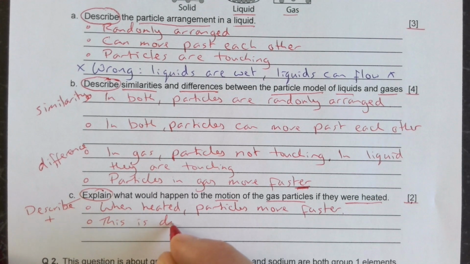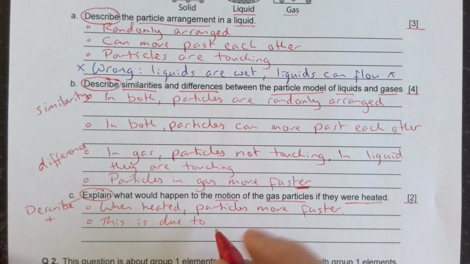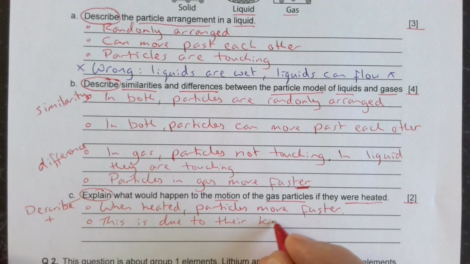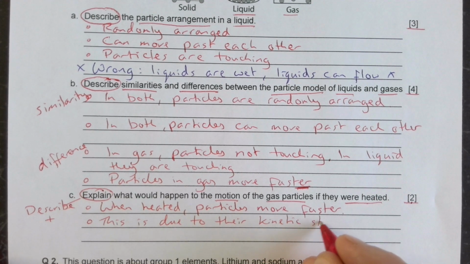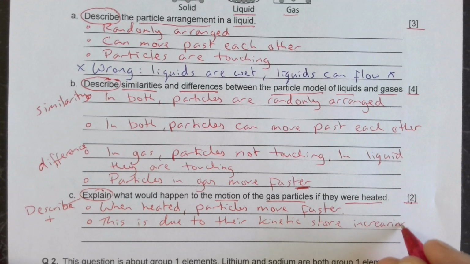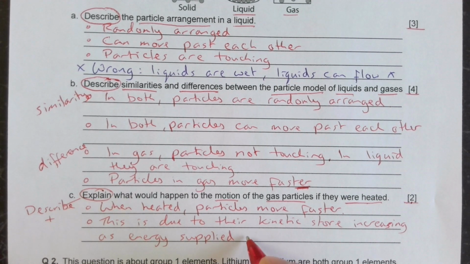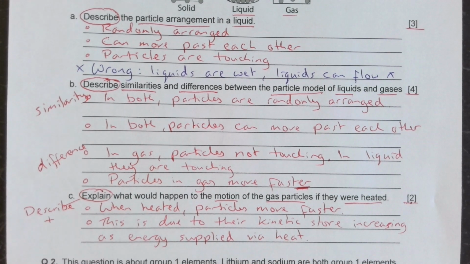Okay, so this is due to their kinetic store increasing as energy supplied by heat. Okay, so energy is being provided by heat, and that's going into their kinetic store, which means they move faster.